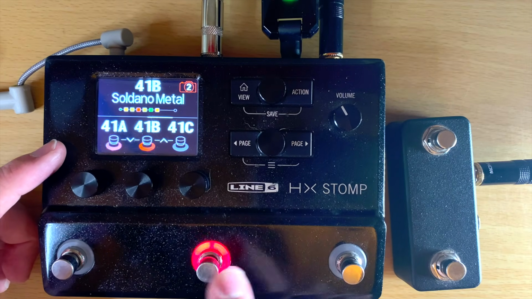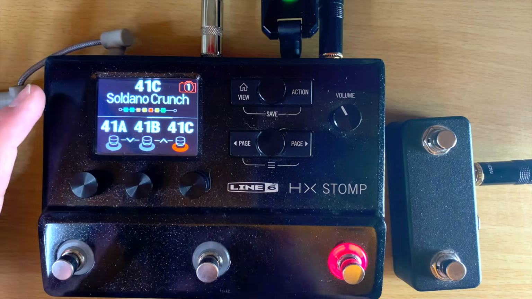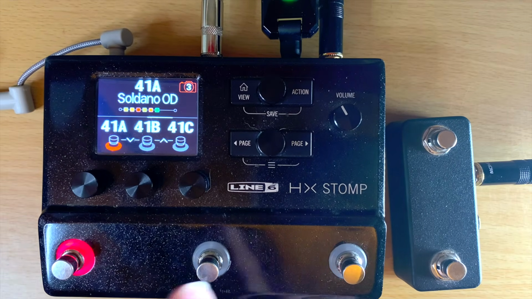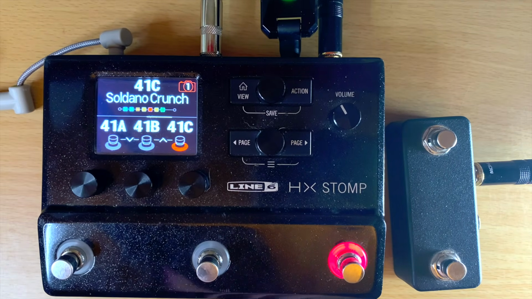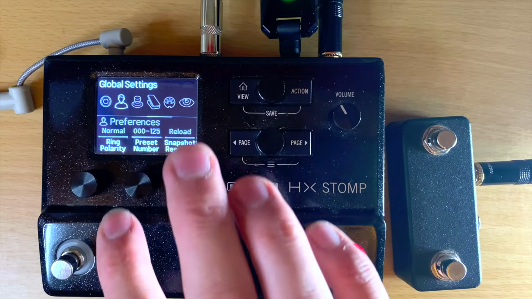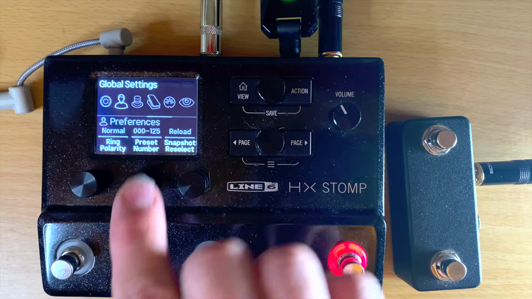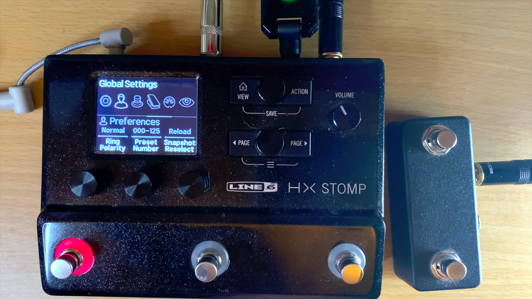So like this is kind of like my Soldano area. This is actually the only spot on my HX Stomp where I really do this. So these are my different Soldano tones. That might be valuable to you. However, for me, I actually just like to leave it in preset 0 through 125.